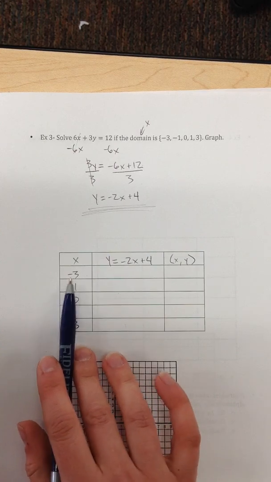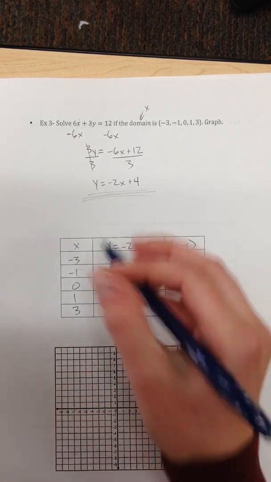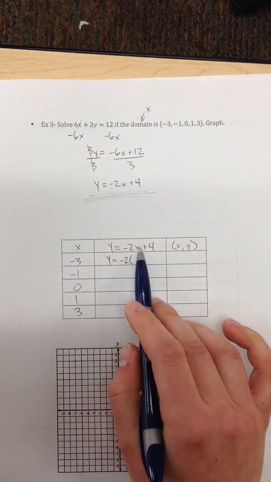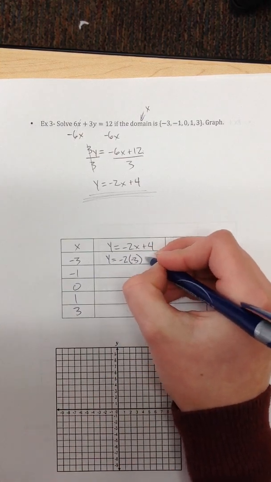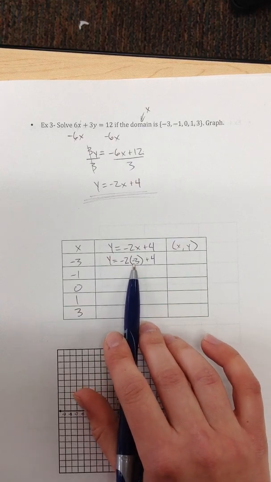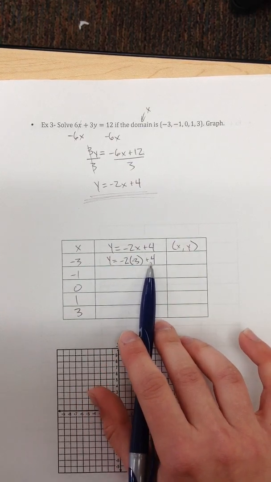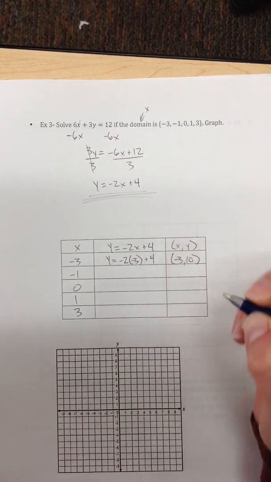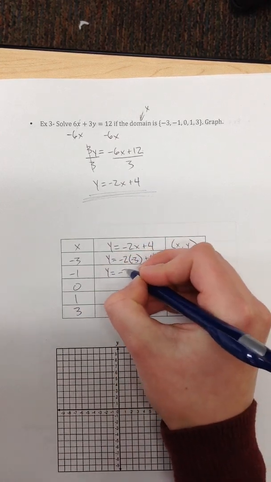Okay, so same as before, these are my x values, or my domain, so I'm going to take those and plug them in. So y is equal to negative 2, and then instead of the x, I'm plugging in what I know my x is equal to, so negative 3, plus 4. So negative 2 times negative 3 would be positive 6, and then positive 6 plus 4 would be 10. So negative 3, 10.